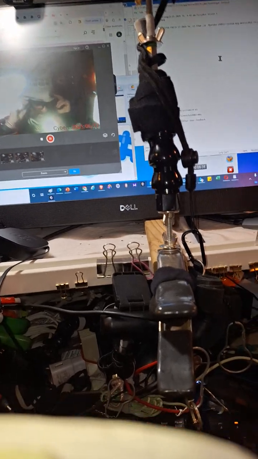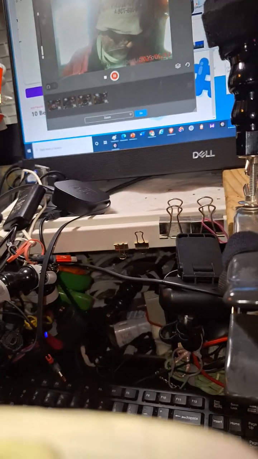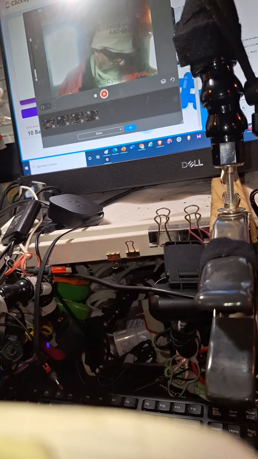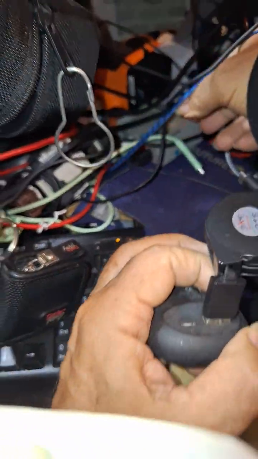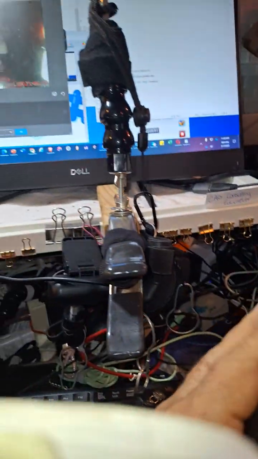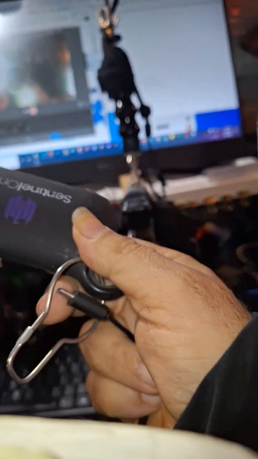But this is not enough. I want to add to this a power bank. So I'm going to release this power bank from the wall so it is fully charged. And then I'm going to extend this cable all the way to the end, drop it in my pocket, and then connect it to the goggles.